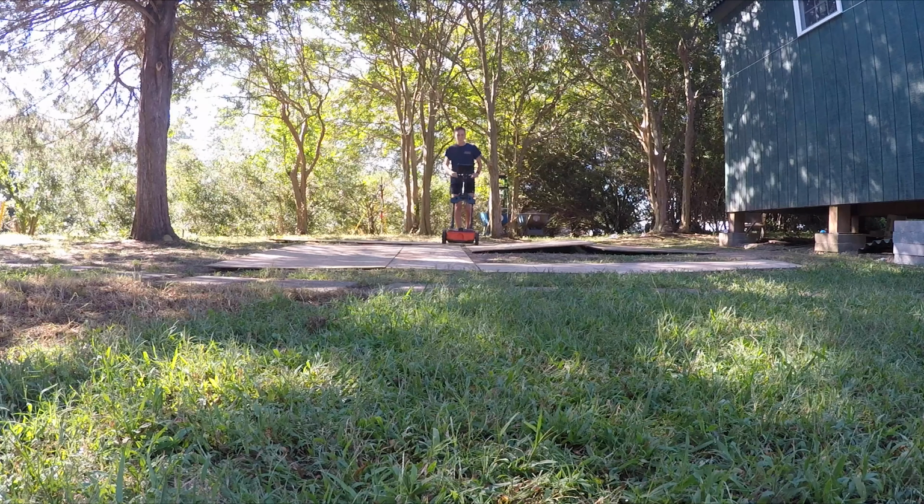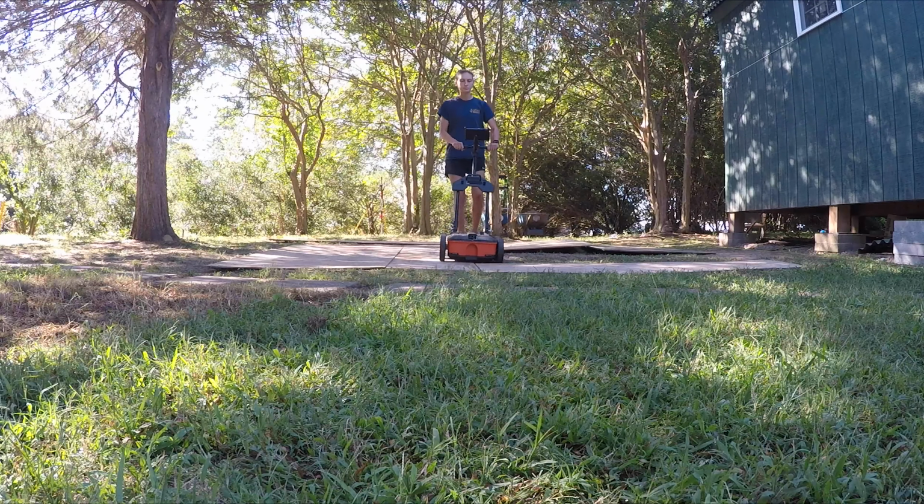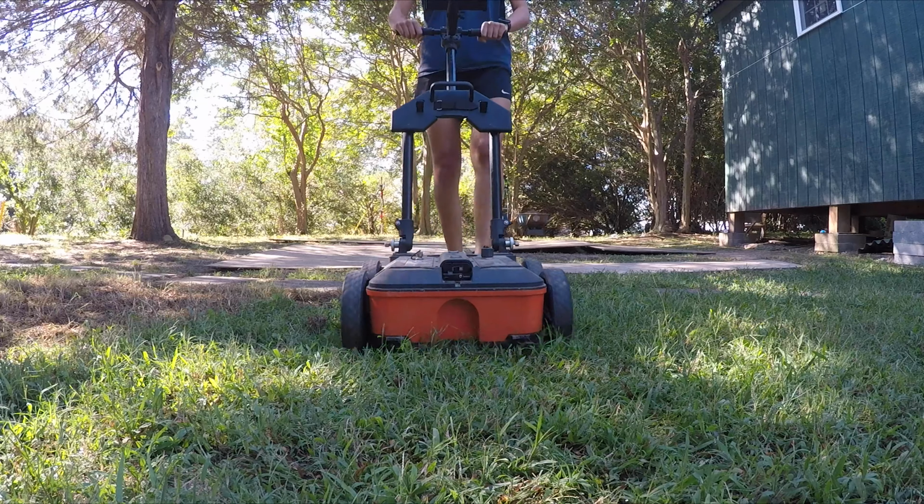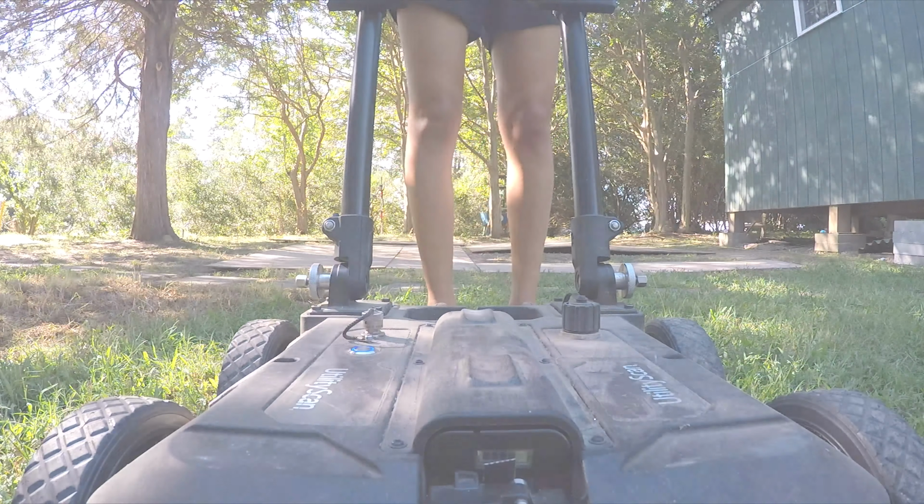On this episode of Dig Deeper, we're going to be using ground penetrating radar to try and image an area before we dig.